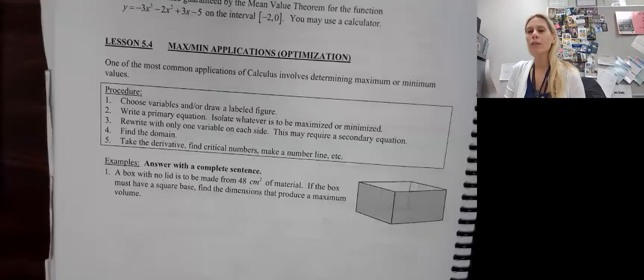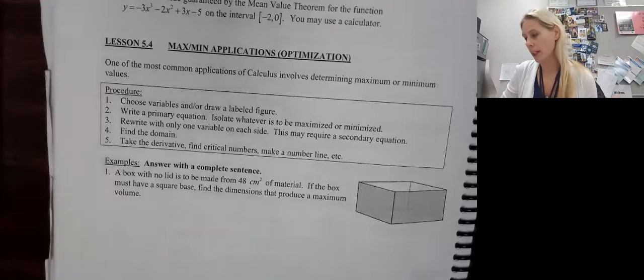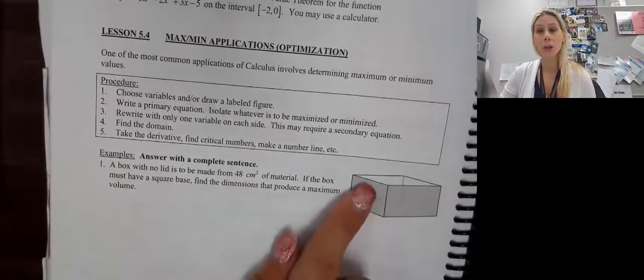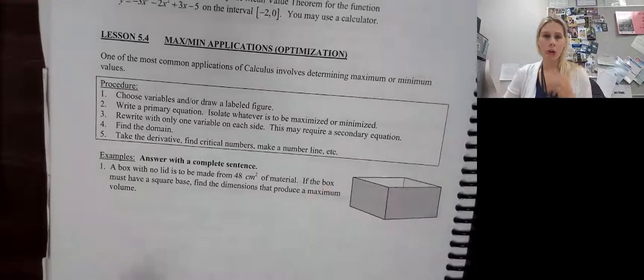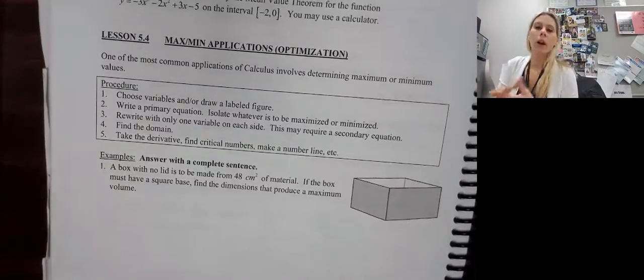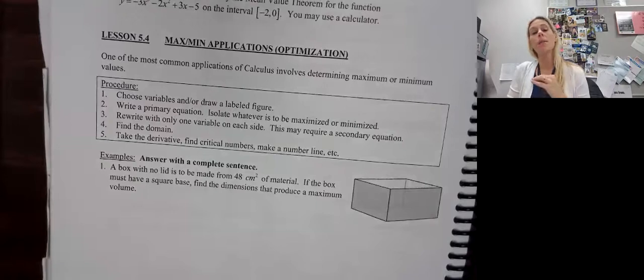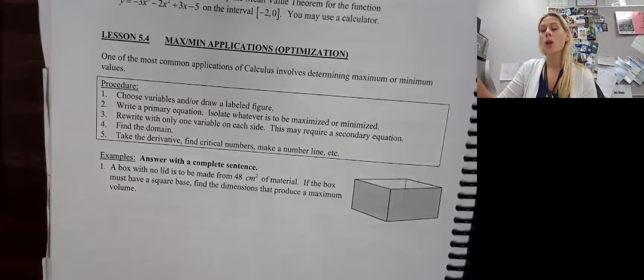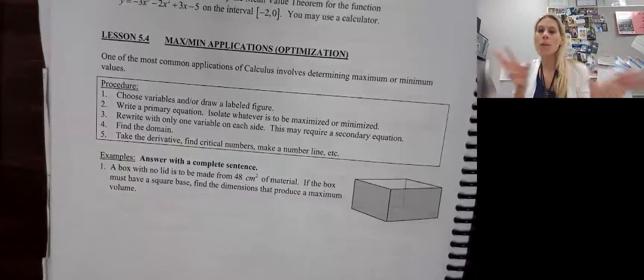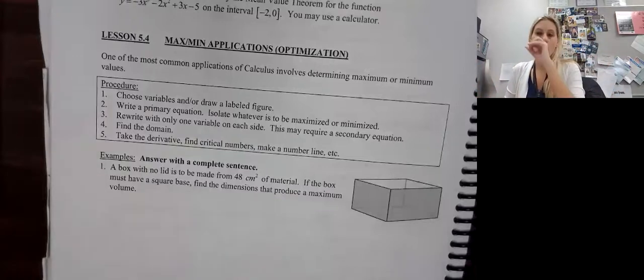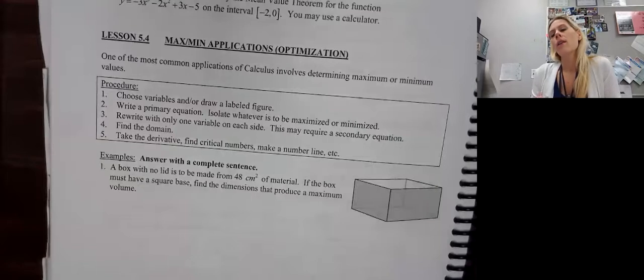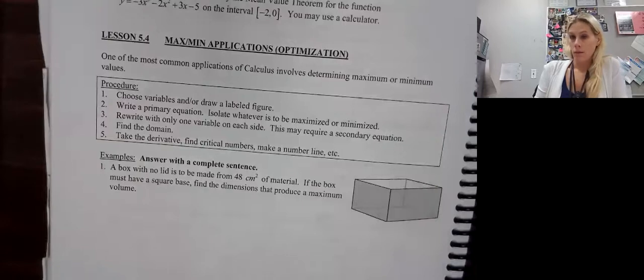So after we read our problem and we see what we're doing, drawing is a huge thing. As you can see in the first example I'm going to do with you, we already have the drawing for us. So once we have our drawing, we're going to choose our variables, make sure to label what they mean because your X might be different from your person right next to you that has an X, okay? So make sure that you're labeling that. Then we're going to figure out what formula or equation we're going to use for the problem that helps us.